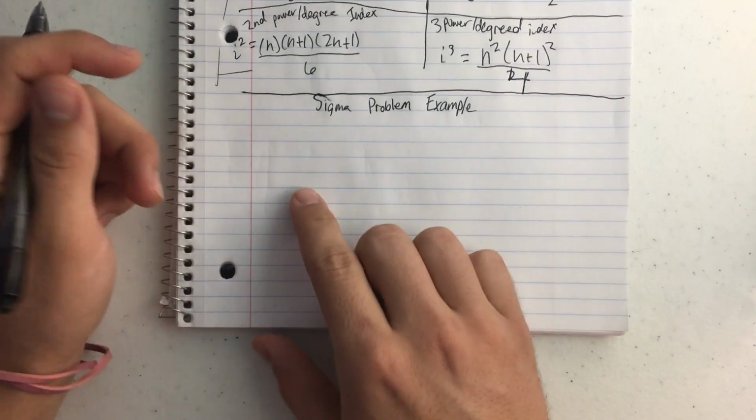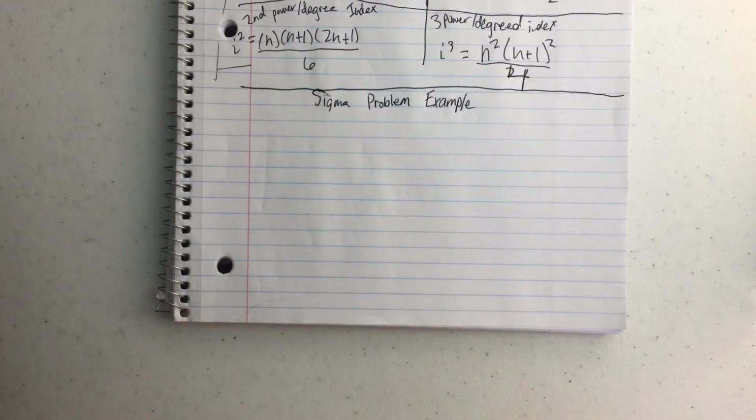Okie dokie, so today we're doing a sigma problem. It's not too difficult. It looks scary though.